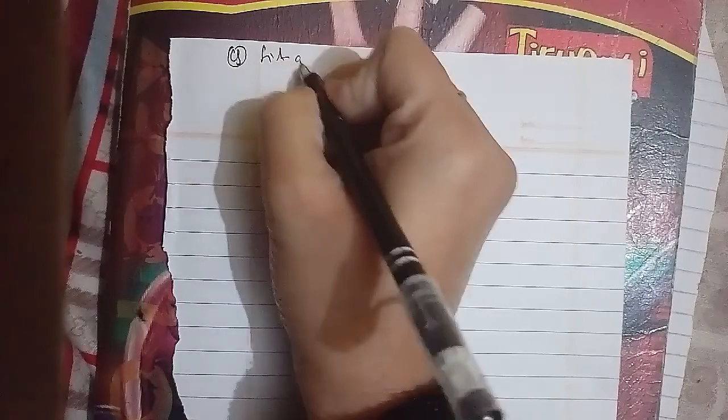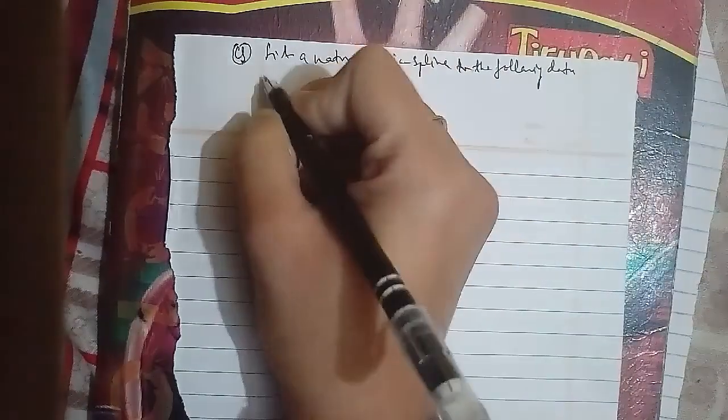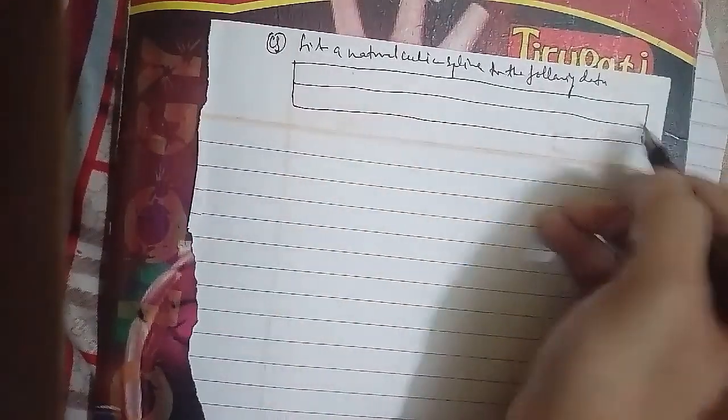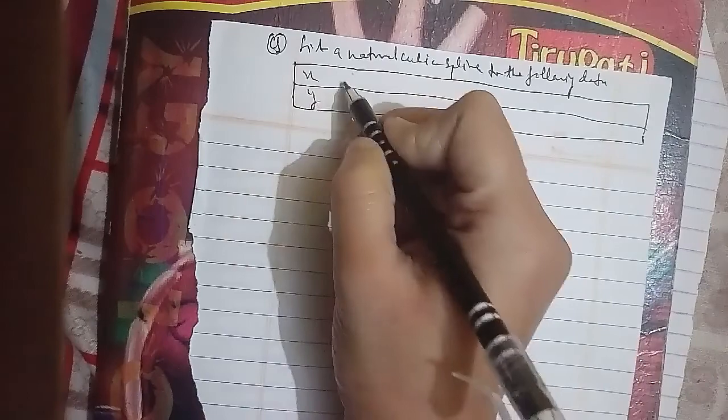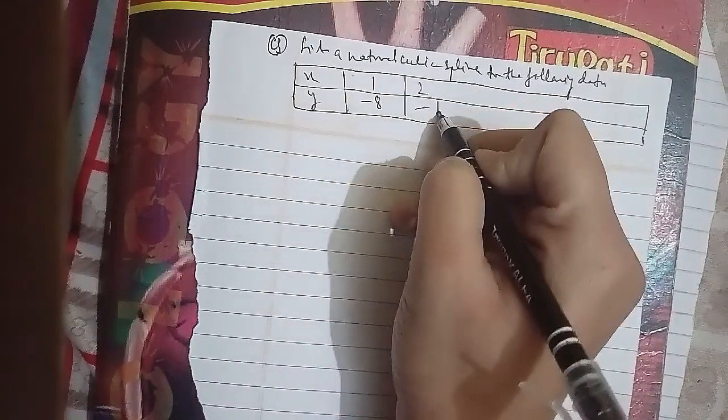So we go ahead for the question here. Fit a natural cubic spline to the following data. We have x and y: 1, then minus 8; 2, minus 1; and 3, then 18.